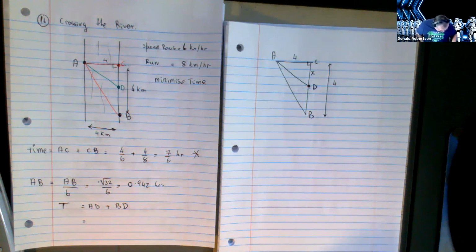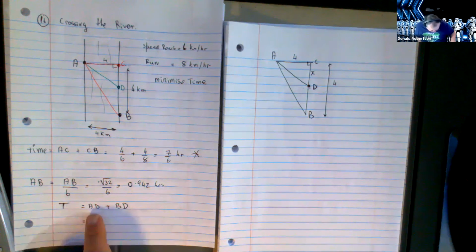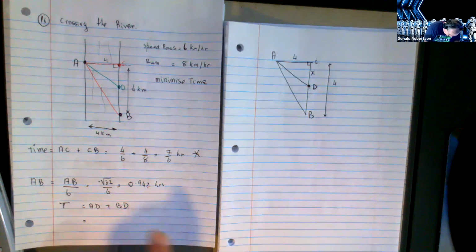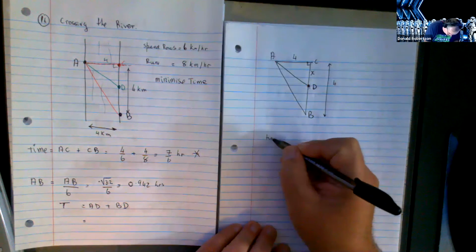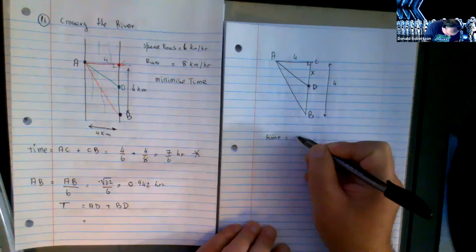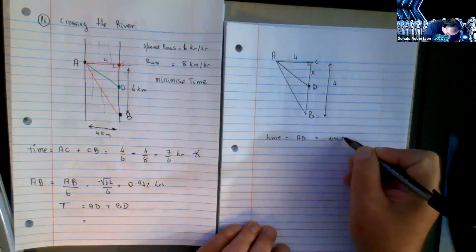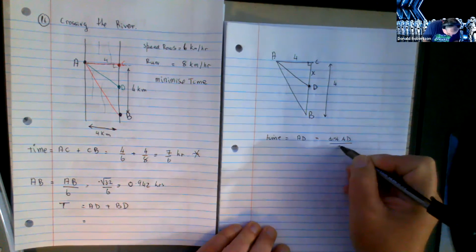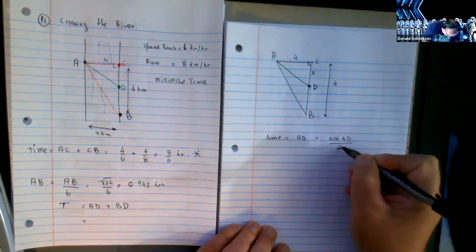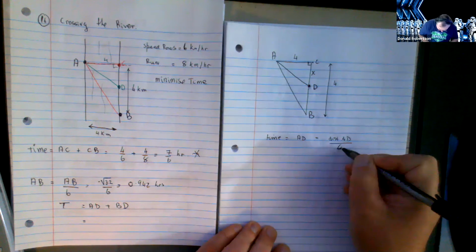Now, if I want to find the time it takes to do the journey A to D, then I need to know what the distance from A to D is divided by his speed, which is 6.